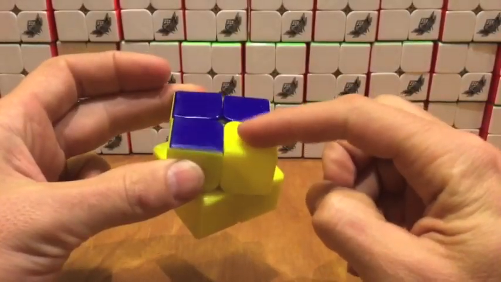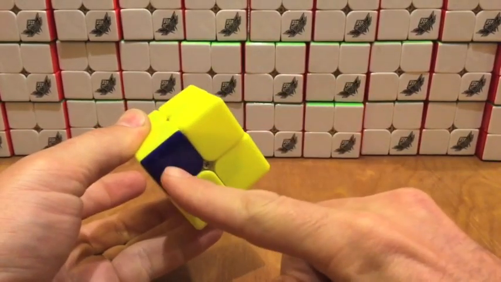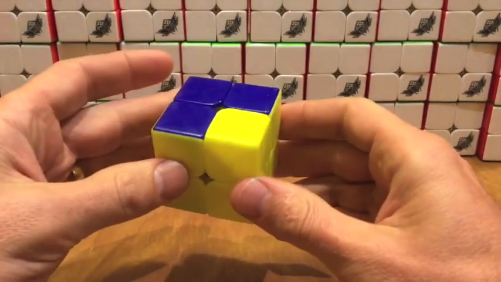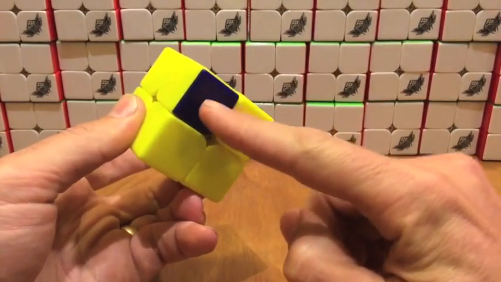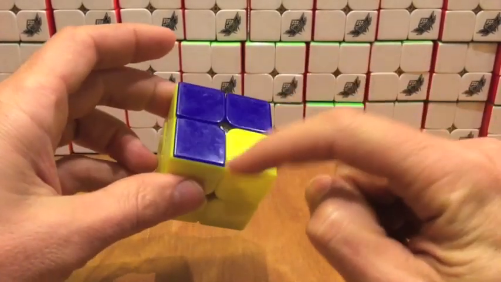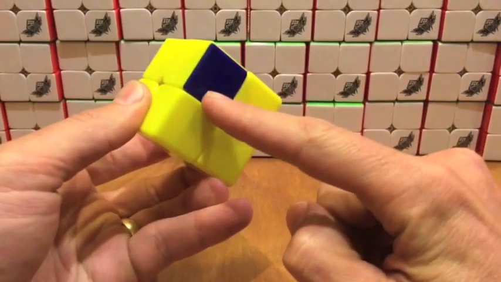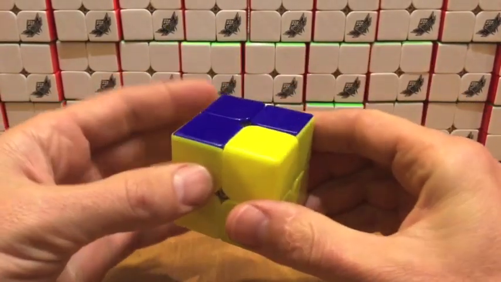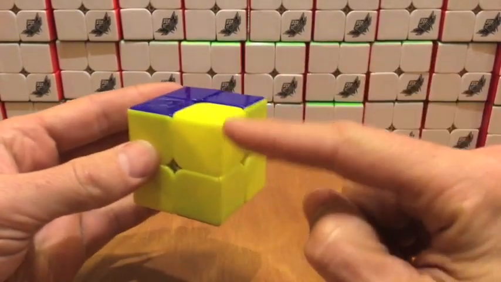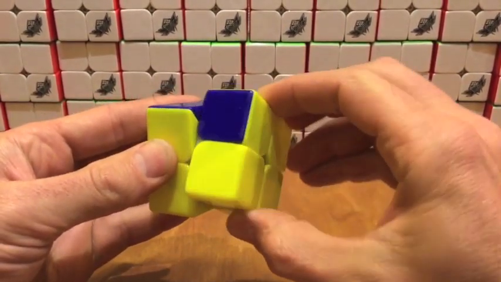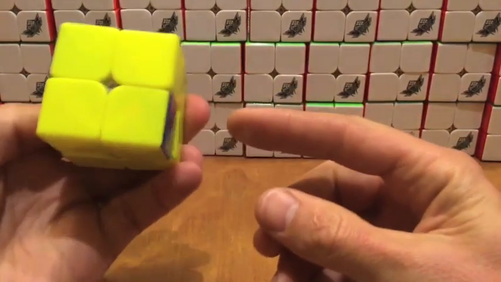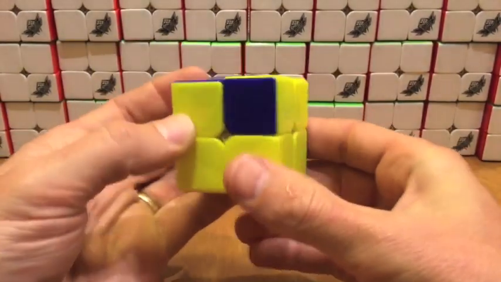Suppose the piece that I want here is down on the bottom. The good news is it's very similar to the last one. I put the piece that I want to be on top directly below where I want it to be. And then it actually doesn't matter which way I turn this. I just need to turn this one. And if you look behind, there's the piece I want.